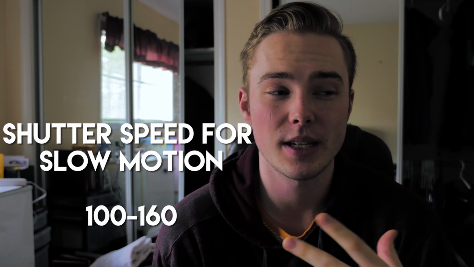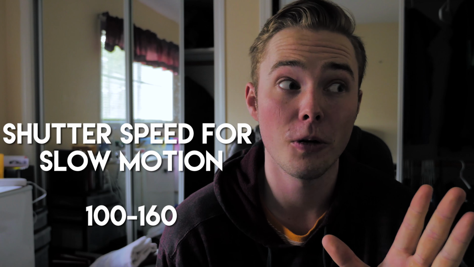That's essentially it. For shutter speed for your slow motion, I know my camera locks me out at 100. So if I'm doing 96 frames, I don't actually double it. And I know I just said that was the rule, you double your frame rate to get your shutter speed. But for slow motion, because it's going to be a lot darker, because your shutter speed is going to have to be closer to 125, which allows less light into your camera, you're going to want to play around with it and see what you like.